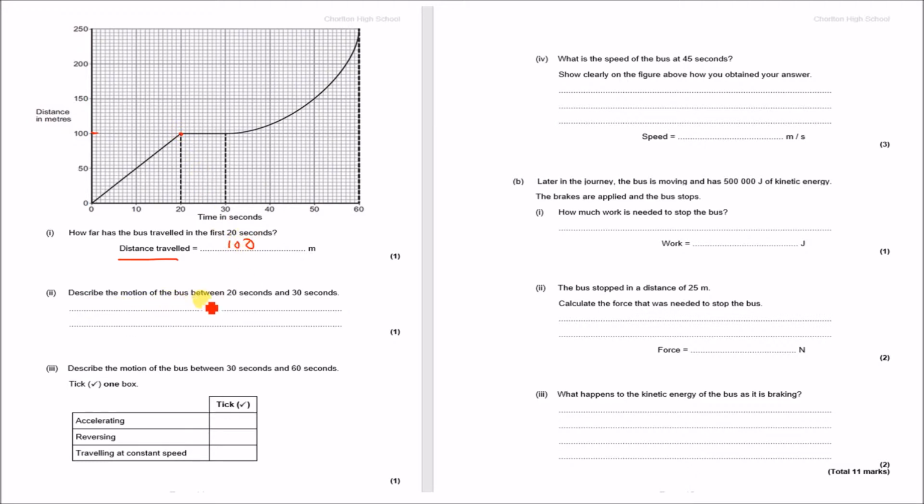Describe the motion of the bus between 20 and 30 seconds, so that's between these 2 points. Okay, so the motion is 0 meters, it is stationary. Okay, so the bus hasn't gone anywhere. It's clearly at 100 meters there, and it's still at 100 meters there. There's been no change in distance.